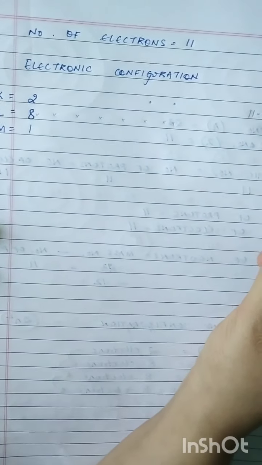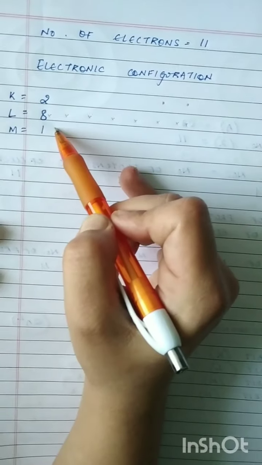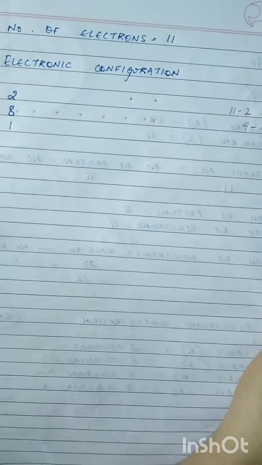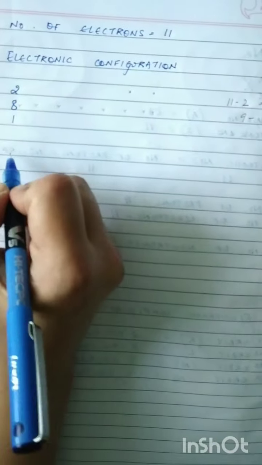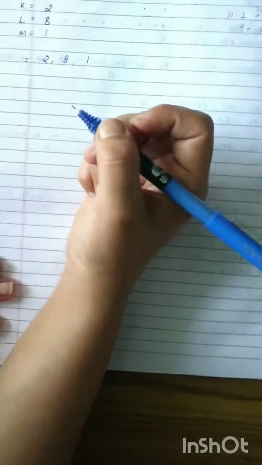So how many electrons are left? Only 1. So with 1 electron, I go to the third orbit and I place it there. So the electronic configuration becomes 2, 8, 1. This is how we write. Let's try another example.